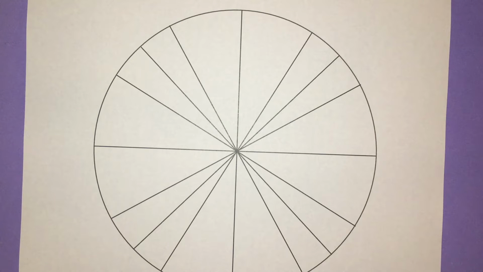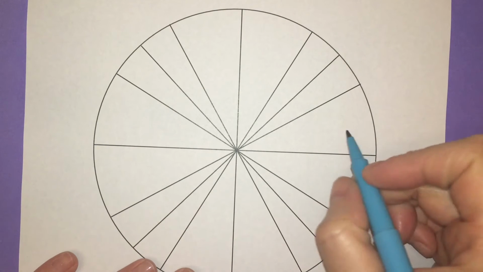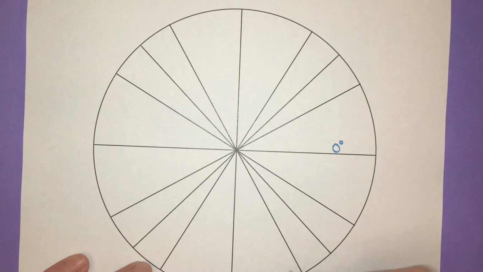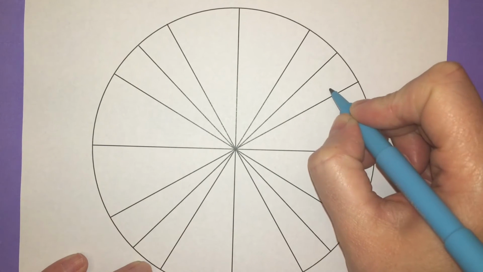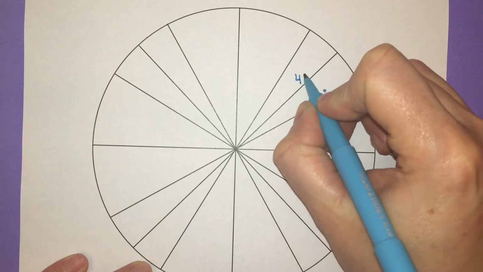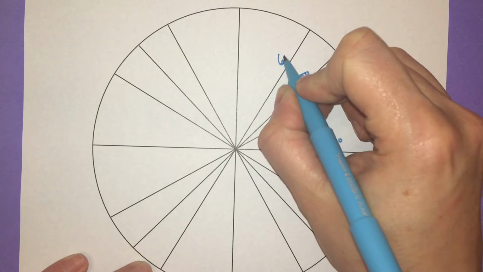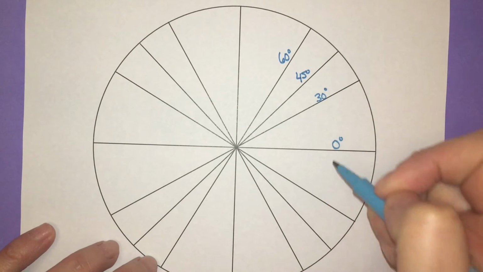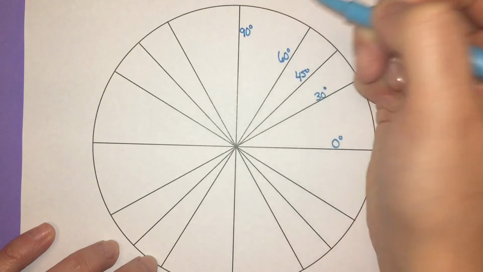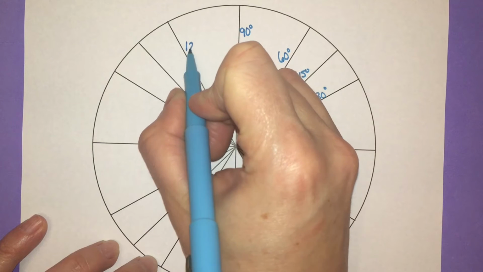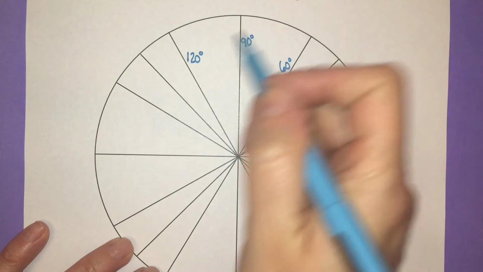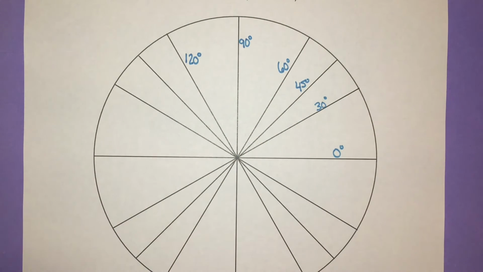Okay, so if I start at 0 degrees, I'm just going to go around the circle. Okay, this would be 30 degrees, 45 degrees, 60 degrees. We're up to, from 0 straight up would be 90 degrees. 120 degrees. So this is always on a unit circle. It will always be the same. So I'm just going through and giving you the measurements of each in degrees.